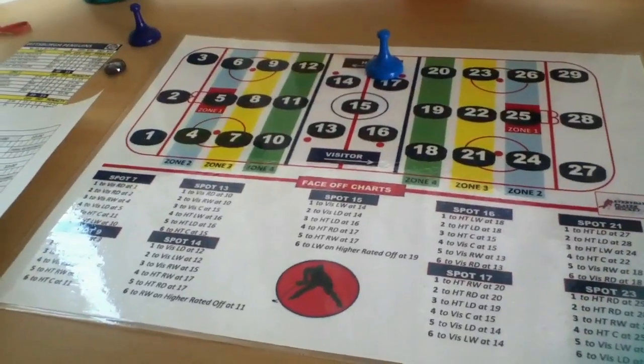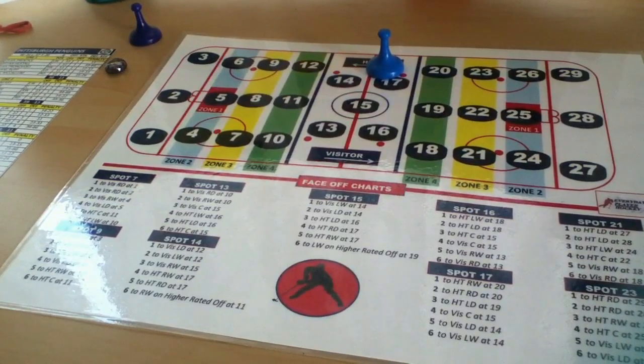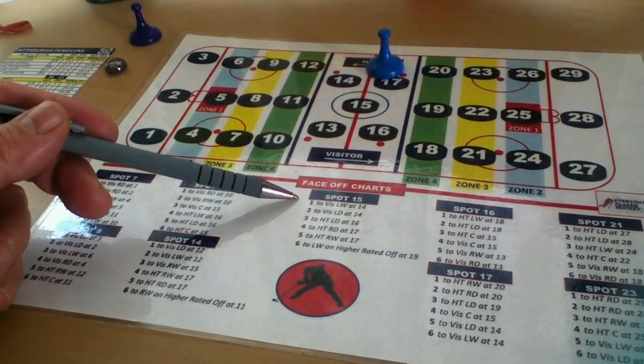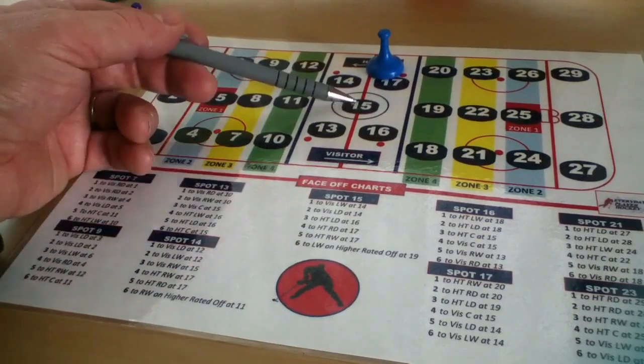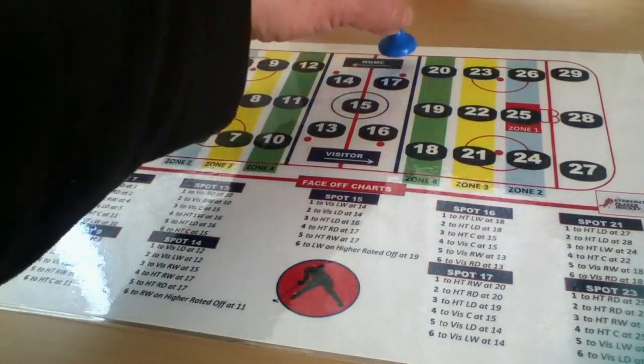Okay, so we'll just get going. I'm playing a game here between the Penguins and the Bruins from the 70-71 season. To start off, you roll 1 die and look at the face-off chart here. The die is a 4, and it's spot 15. So it says to home team right defense at 17.